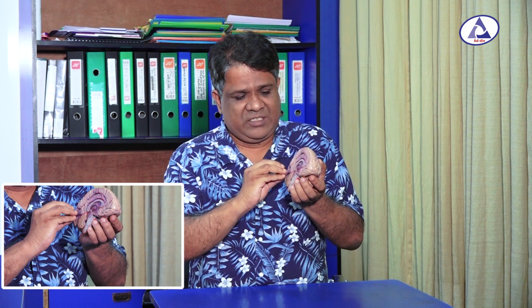Ultimately these brain vesicles will grow differently. Some will grow more, and the largest part, the first vesicle, we call the forebrain, or the prosencephalon. So this is the forebrain. This is half of the forebrain here, right?